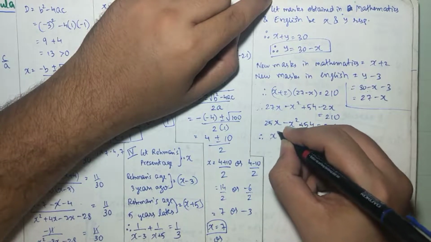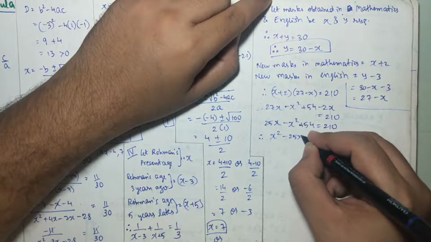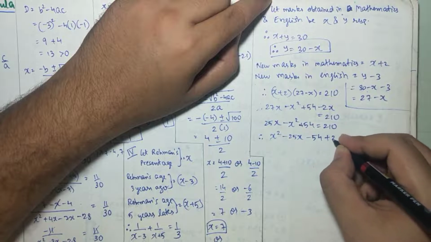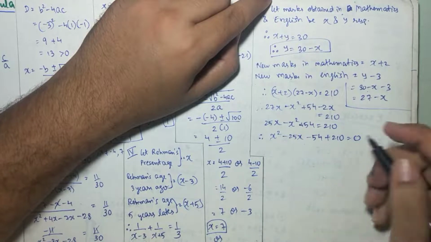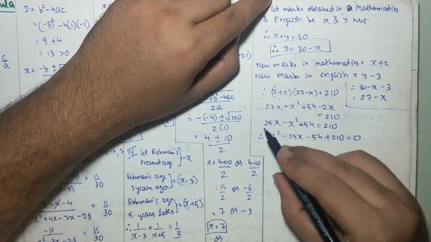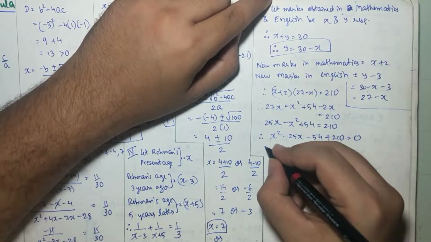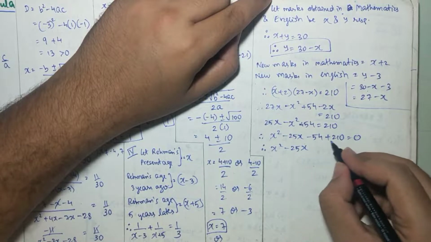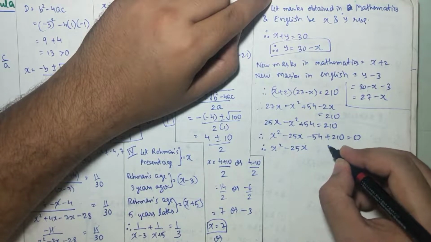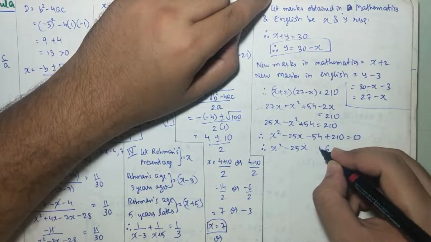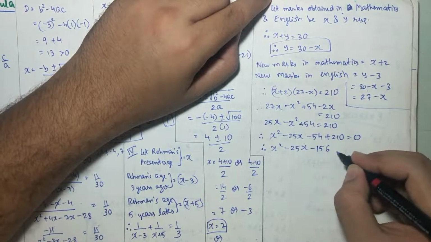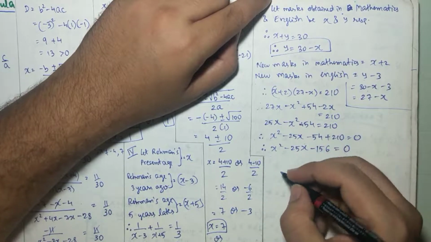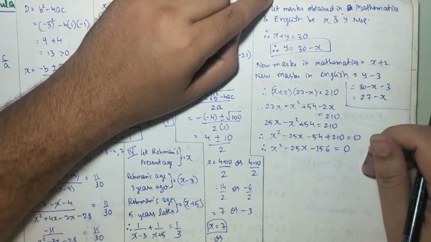Therefore, I will get x square minus 25x. I am taking all these three terms on that side. Minus 54, and this 210 will remain positive because we have not shifted 210. We have shifted these three terms on that side. So x square minus 25x, these will get subtracted. 210 minus 54 is 156, so 156 minus 156 equals to 0. You got the equation. Now solve it by quadratic formula.